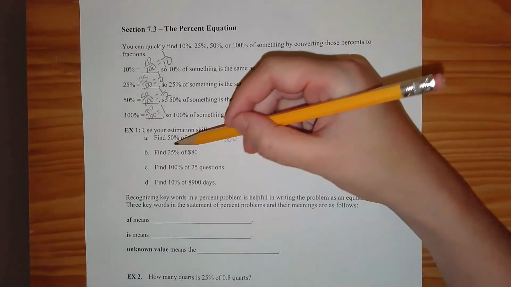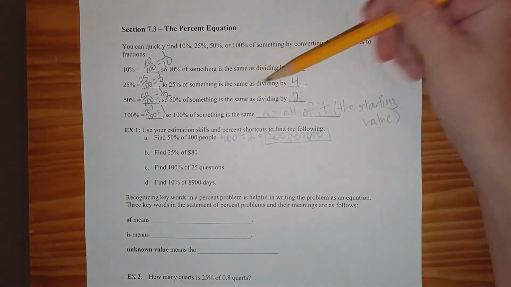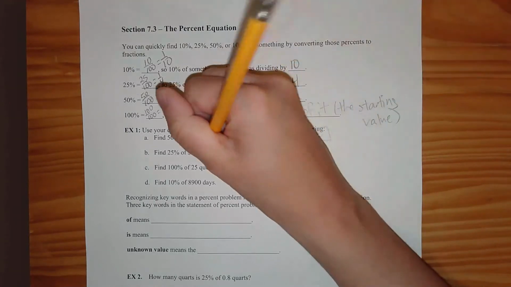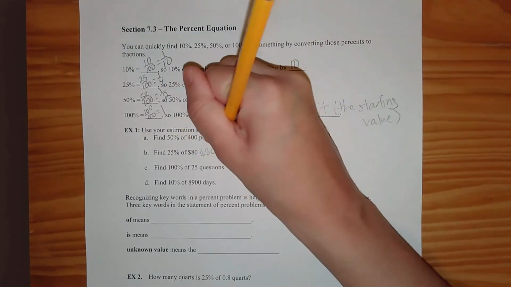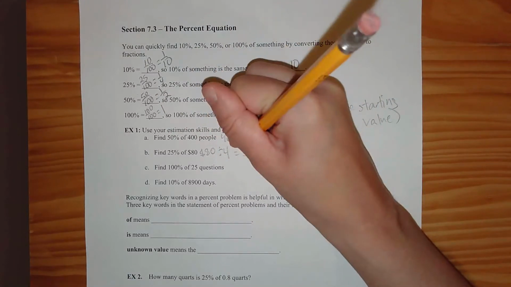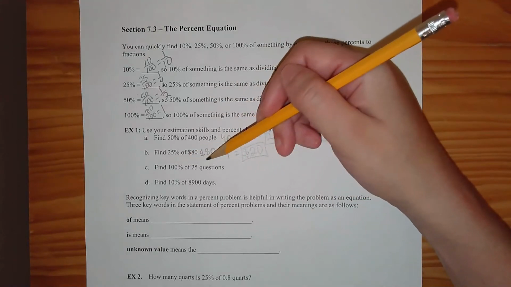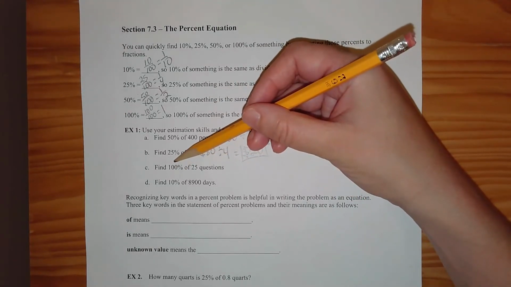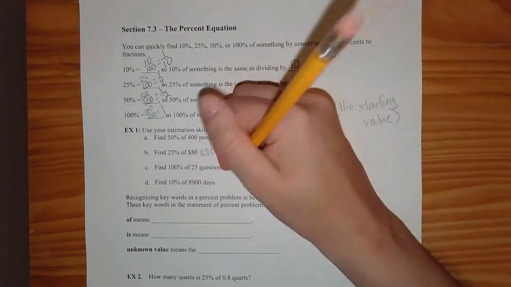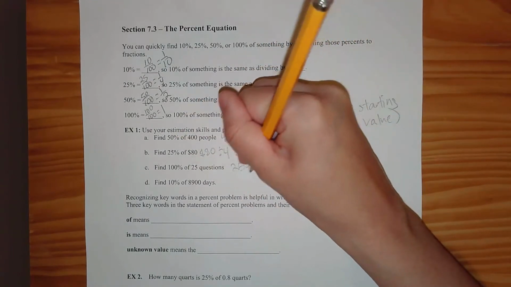Find 25% of $80. Well, 25% is the same as dividing by 4. So I'm going to use a percent shortcut and do $80 divided by 4, which would be $20. Find 100% of 25 questions. If you got 100% on your quiz and you had 25 questions, that means you get every single one of them right. So you got 25 questions right out of the 25 questions.